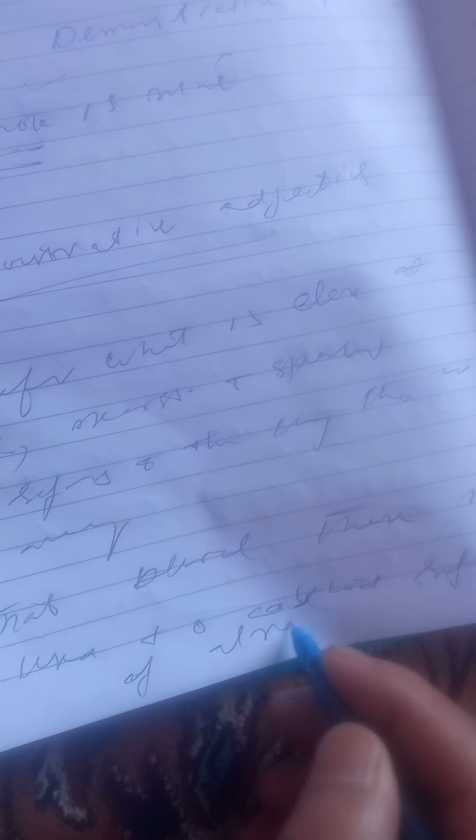Another use of that, and its plural form those, is to avoid repetition of an already mentioned noun.